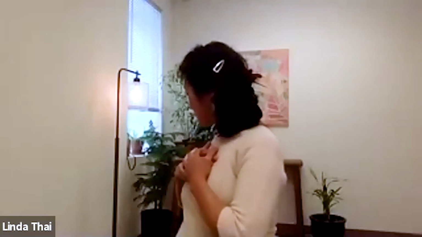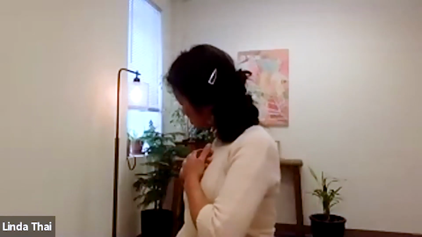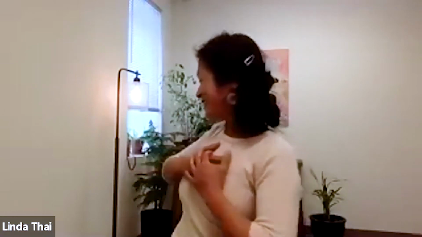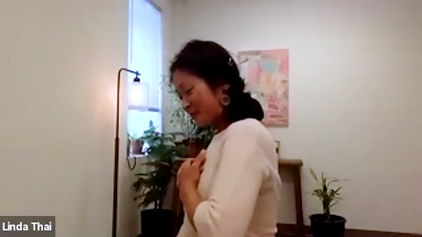And perhaps your twisting incorporates some swaying, and perhaps not. Perhaps your twisting incorporates the shifting of your body from one sit bone to the other, and perhaps not. Perhaps the shoulders start to get involved as you rotate from side to side. And perhaps not. And then coming back to center. So we'll repeat that again.